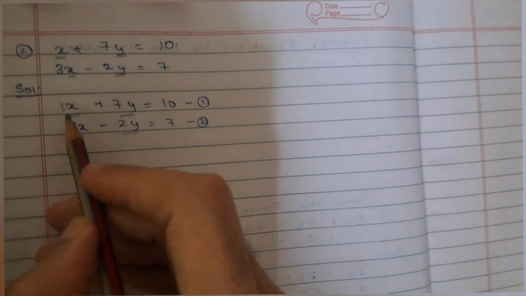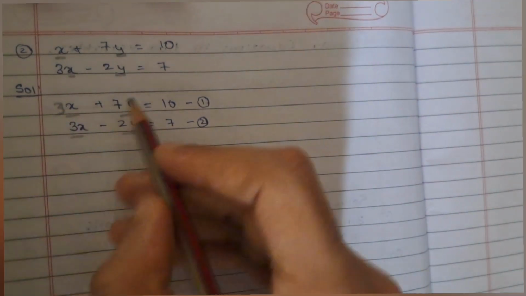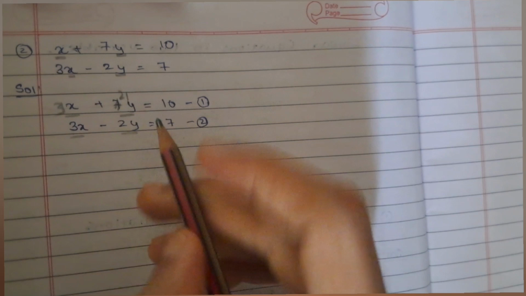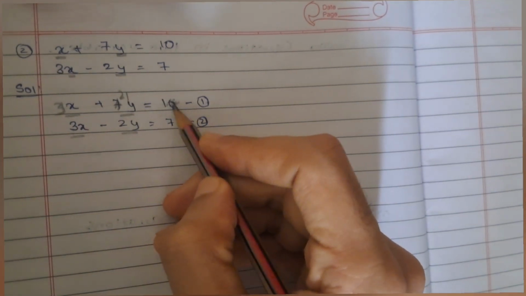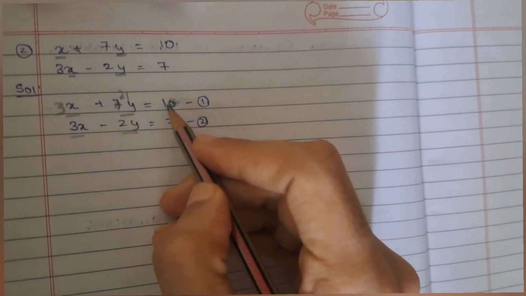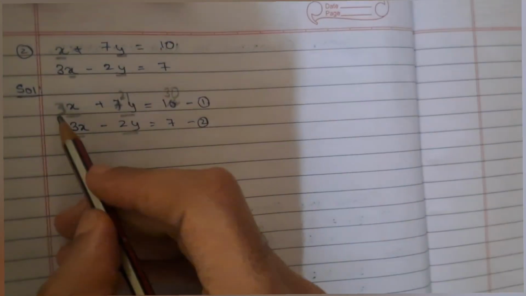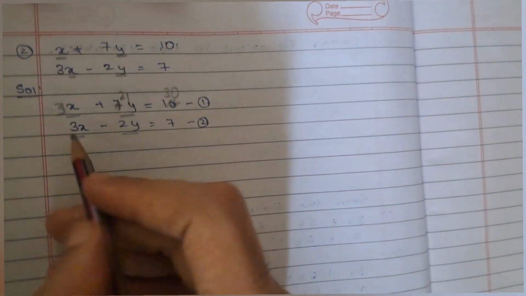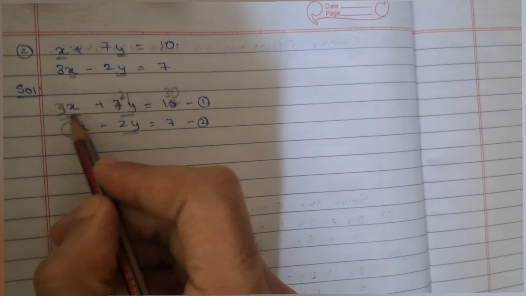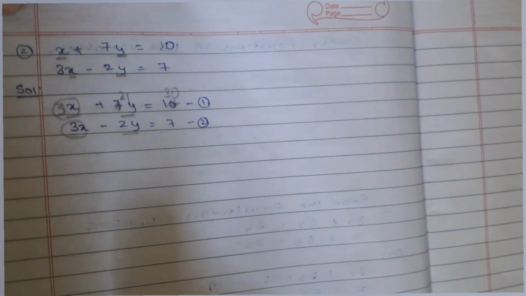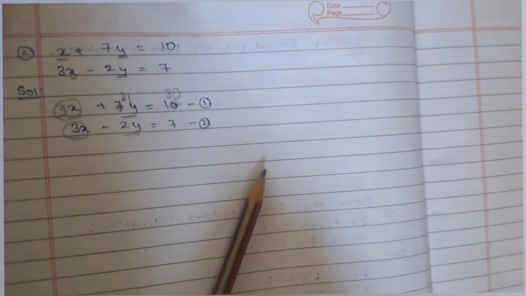With that, what will happen? Here I will get 3x. Here this 3 sevens will become 21y. And here 3 tens are 30. So if I multiply this entire equation by 3, I will get same term with same sign, 3x, 3x. So this is how we will have to solve such problems.